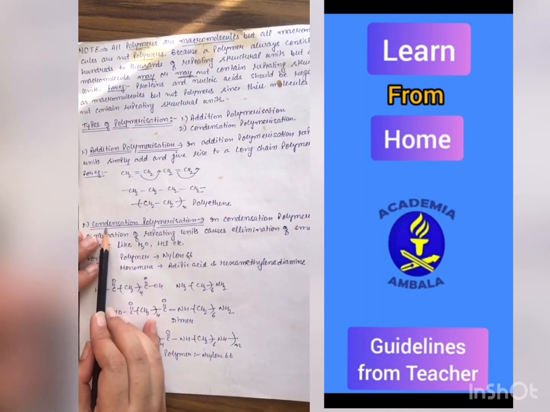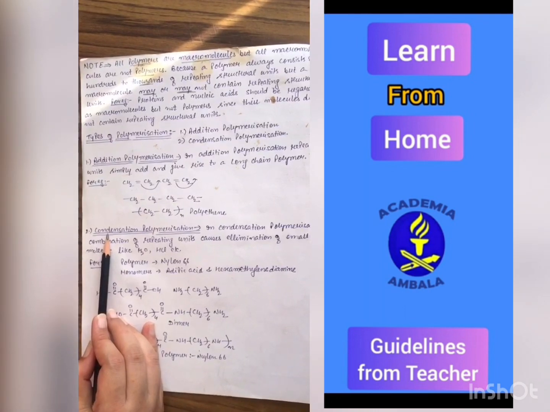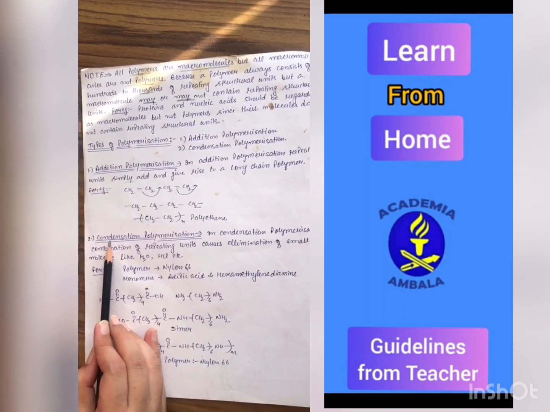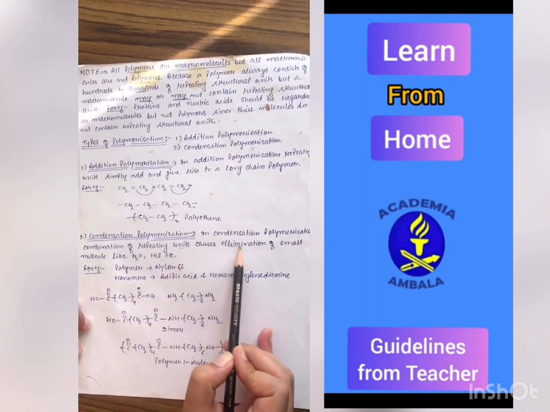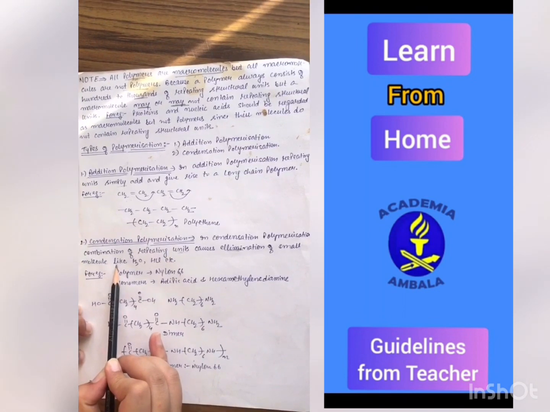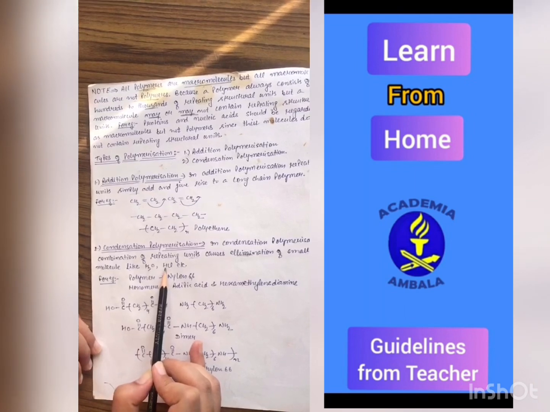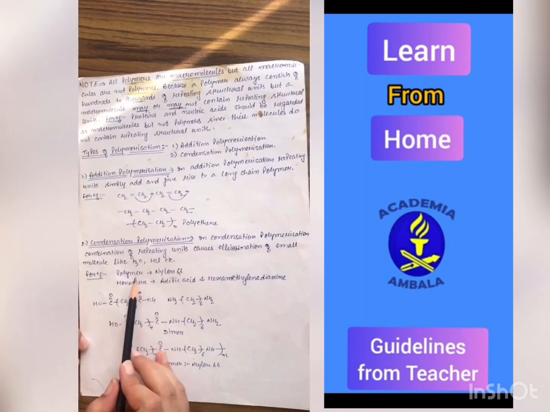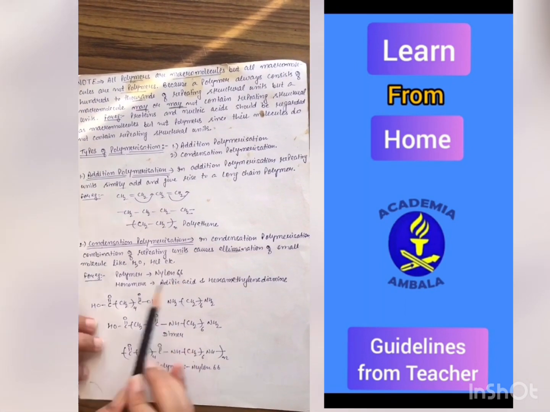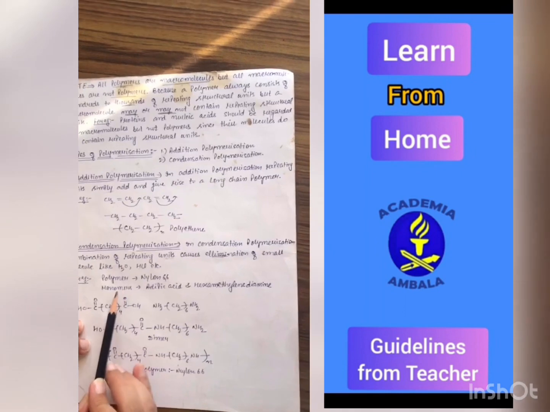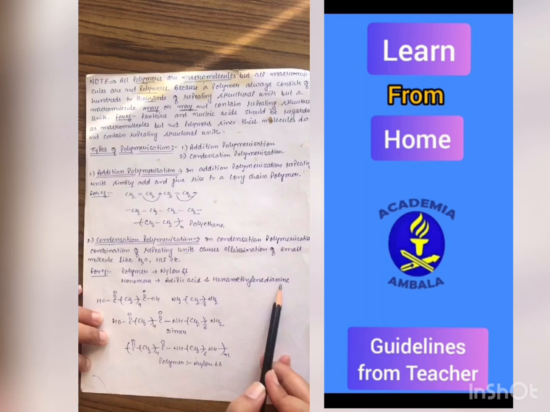But in condensation polymerization, repeating units will also combine. But the twist is that when the repeating units combine, there will be a loss or elimination of a small molecule, and that small molecule can be water or HCl, etc. For example, consider the polymer nylon 6,6. Students, you have to learn the monomers of this polymer. The monomers are adipic acid and hexamethylene diamine.